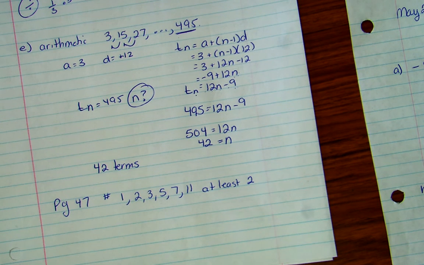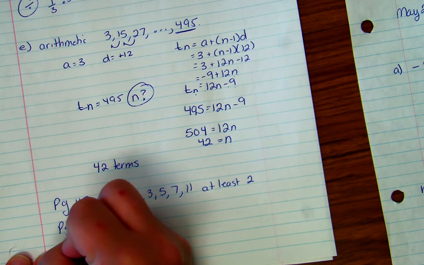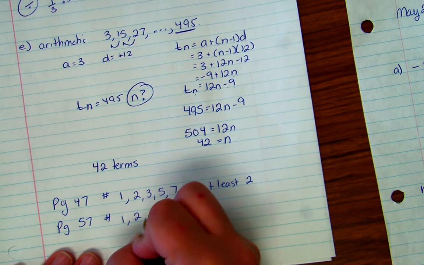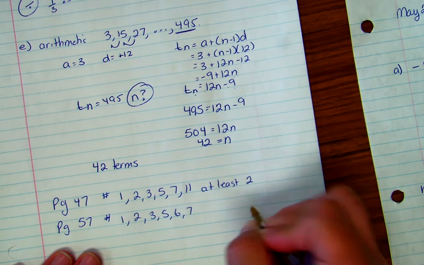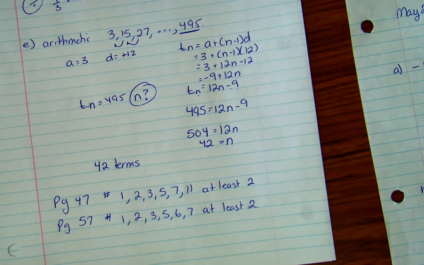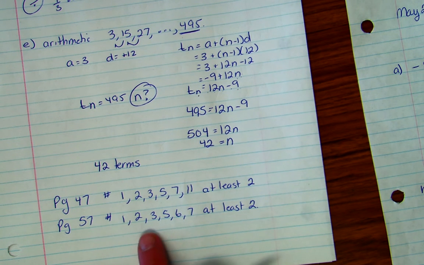And then on page 57, I want you to look at 1, 2, 3, 5, 6, and 7. And again, there are multiple questions in each part. I want you to do at least 2 from each of those. Tomorrow in class on Friday, I'll be going over any questions and we'll take a look at this, and if we need to take a day to do work on it, we'll work on it. If we're ready to move forward, we'll go forward from there.